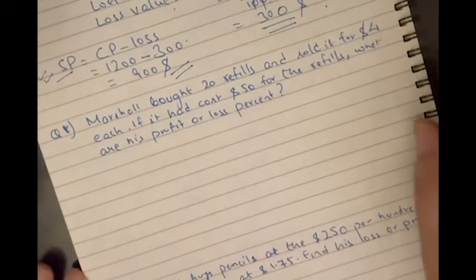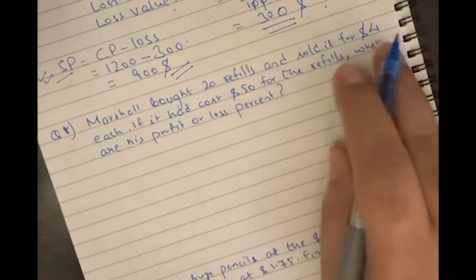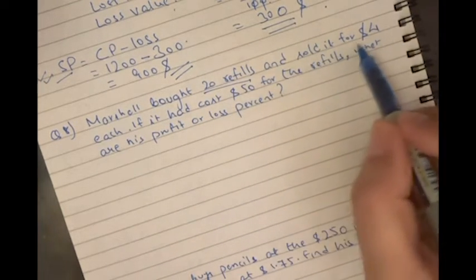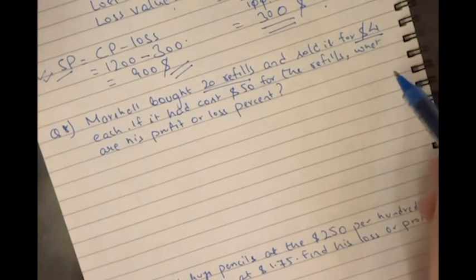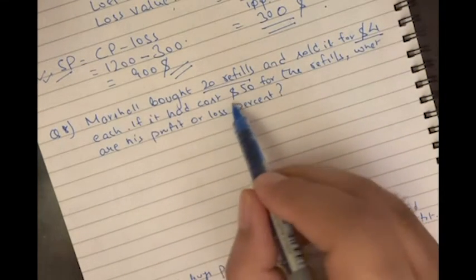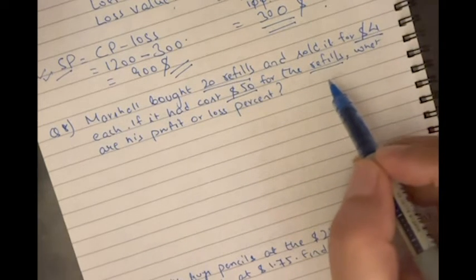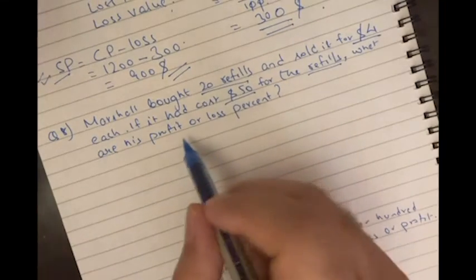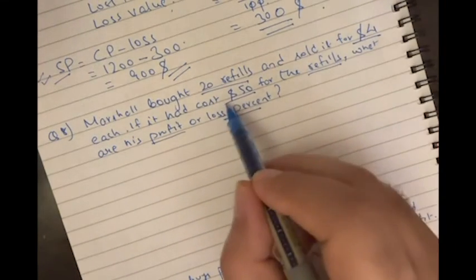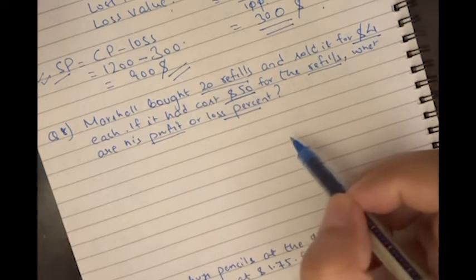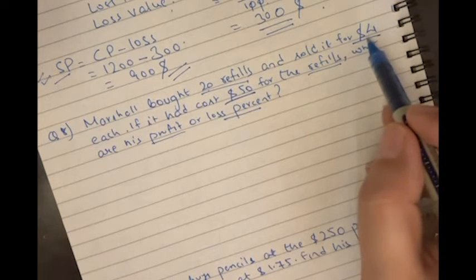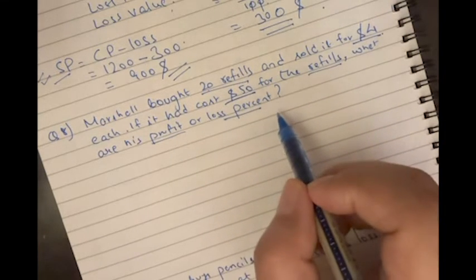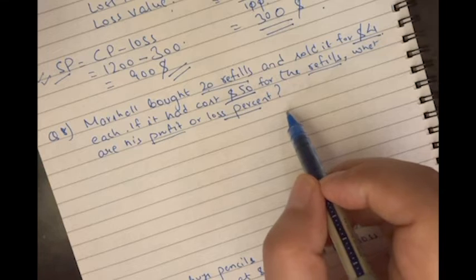Okay, let's move to the next question. Marshall bought 20 refills and sold it for $4 each. So there are 20 refills which are being purchased and sold at $4 each. If it had cost $50 for the refills, what is his profit or loss percent? Okay, so we know the cost price of all 20 refills. We know the selling price of one refill is $4. We need to find out whether this is a loss or profit situation.